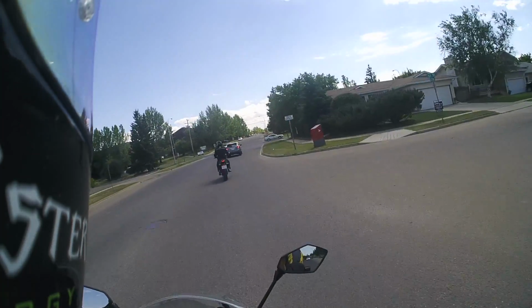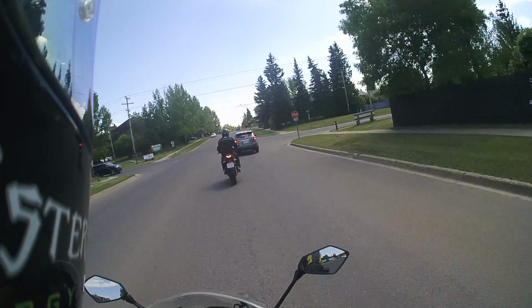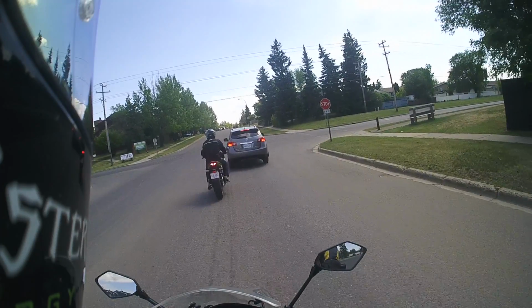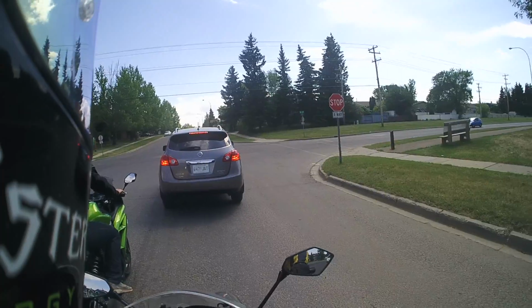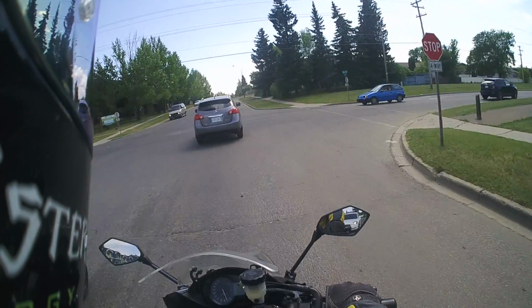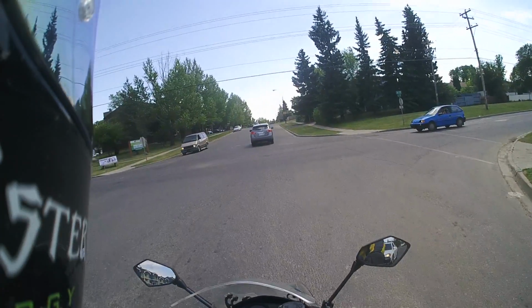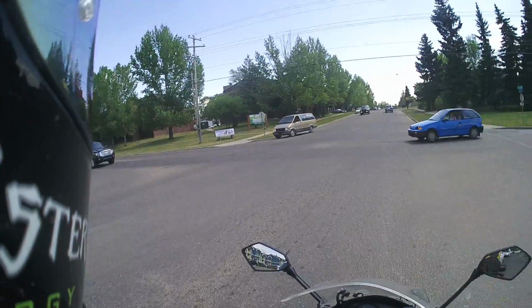So anyway, you can see that it's working pretty good, how he's checking his mirrors at every intersection, making sure that I don't have my signal light on. That's just a good habit to get your riders into. Now they're checking intersections, they're checking you, they're checking for vehicles coming up behind them. So that is a super way to do it.